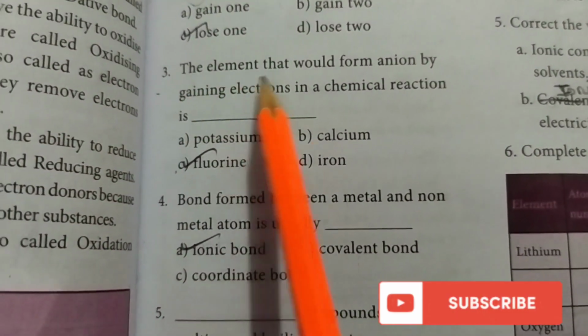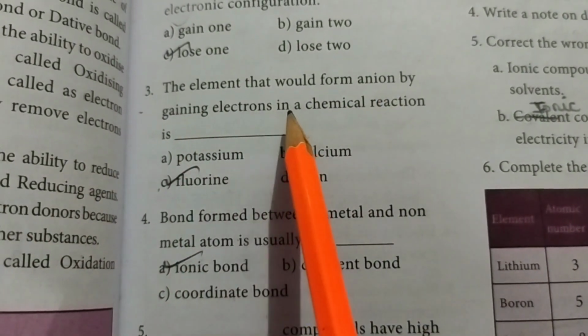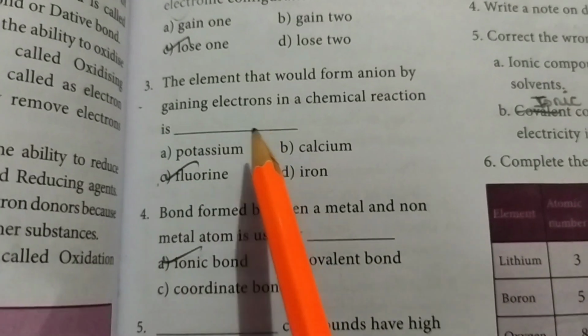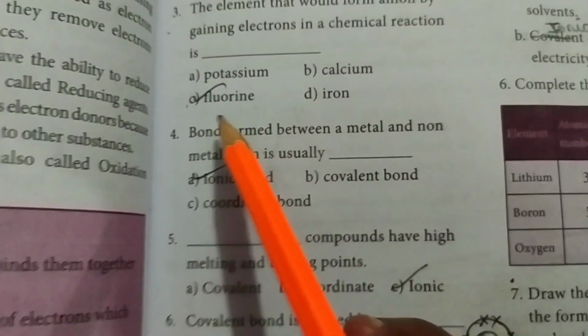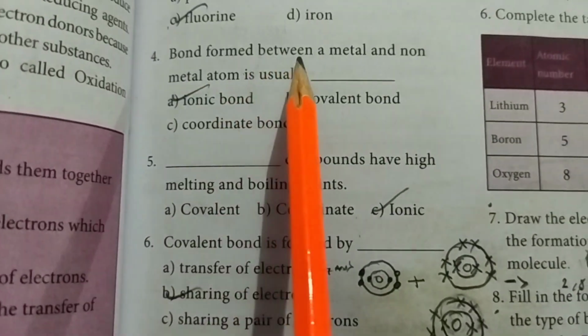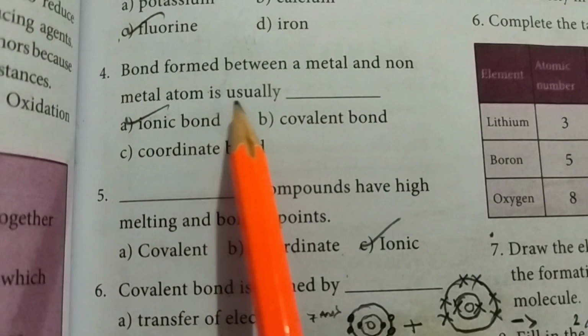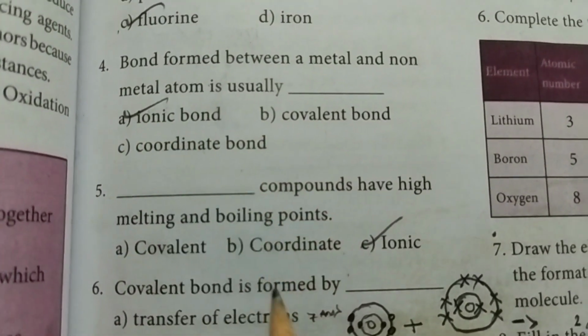Third one, the element that would form anion by gaining electrons in a chemical reaction is dash, fluorine. Option C, fluorine. Fourth one, bond formed between a metal and a non-metal atom is usually option A, ionic bond.